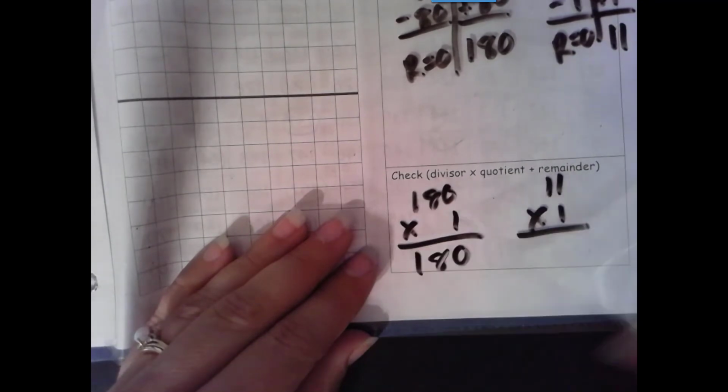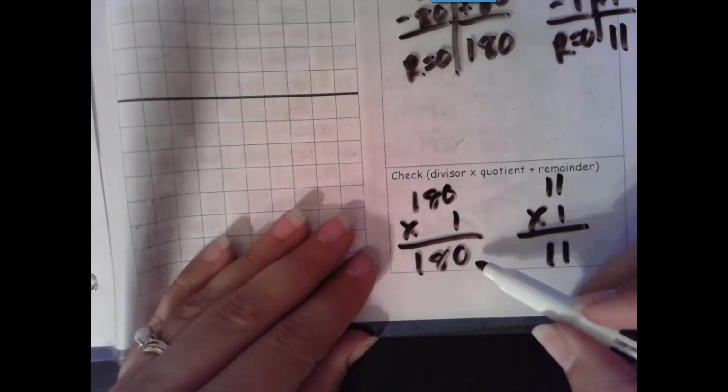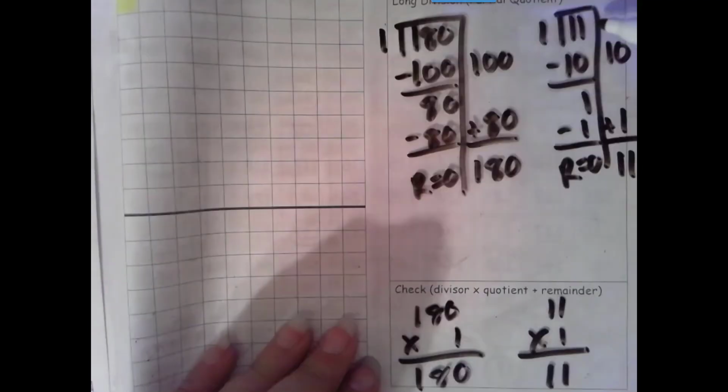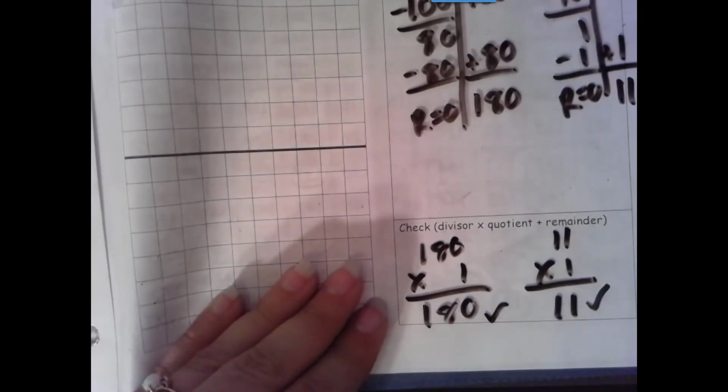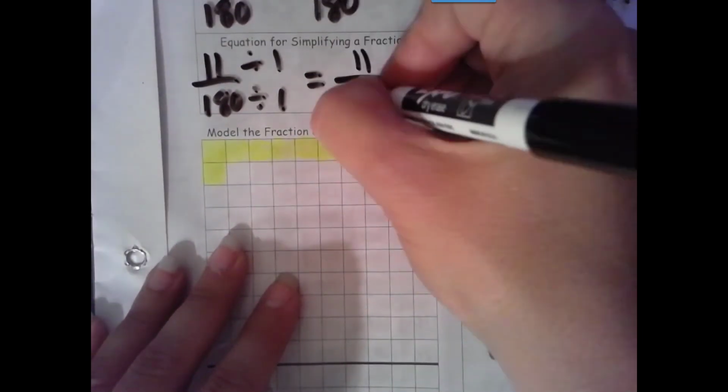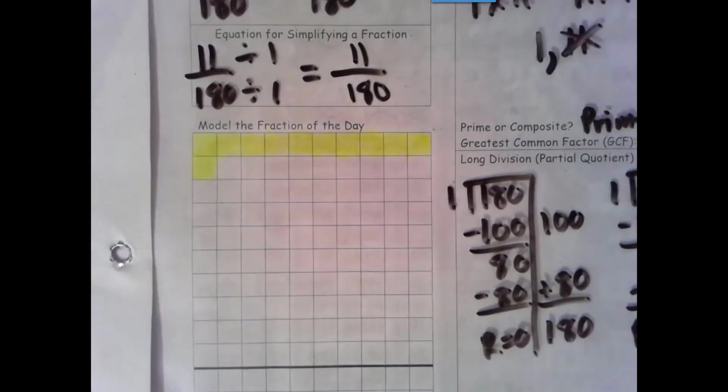1 times 0 is 0, 1 times 8 is 8, 1 times 1 is 1. 1 times 1 is 1, 1 times 1 is 1. So that matches my dividend up here. This matches my dividend up here. Check, check. So that means my numerator is definitely 11, and my denominator is definitely 180.